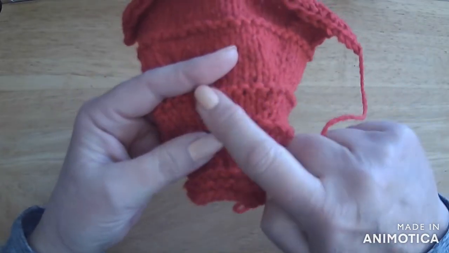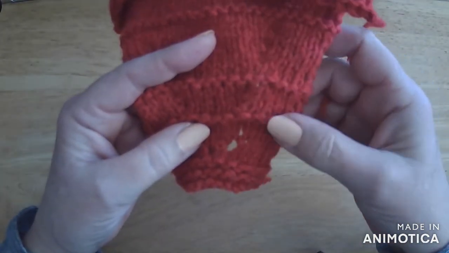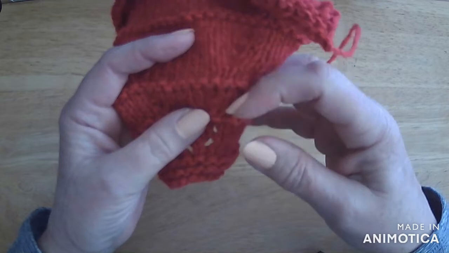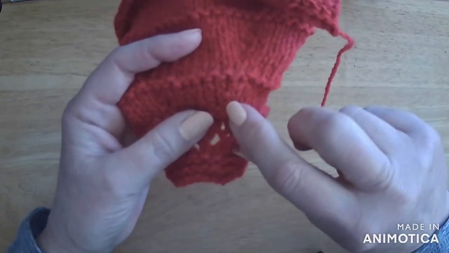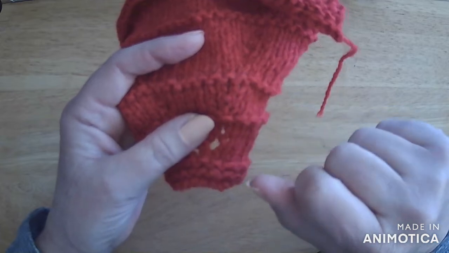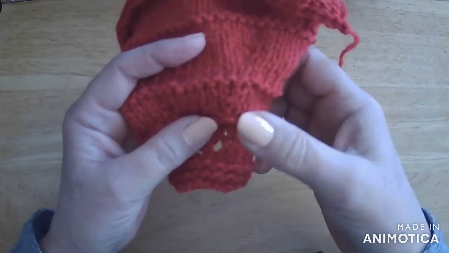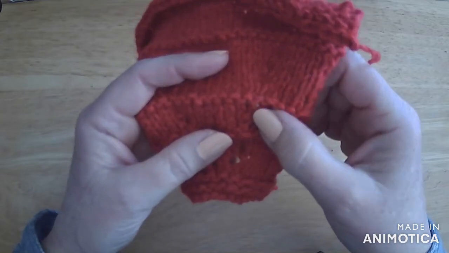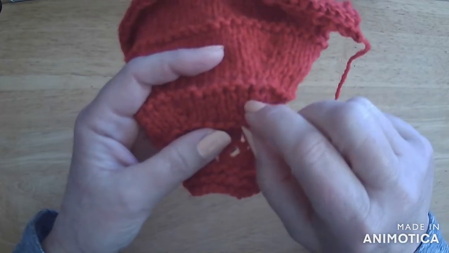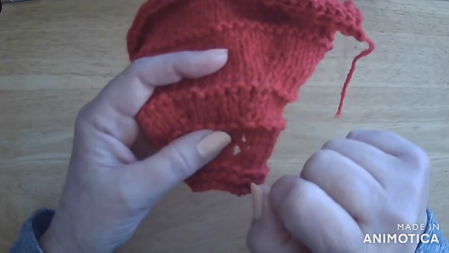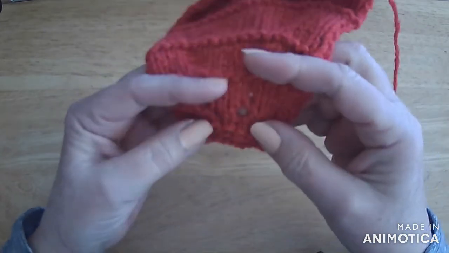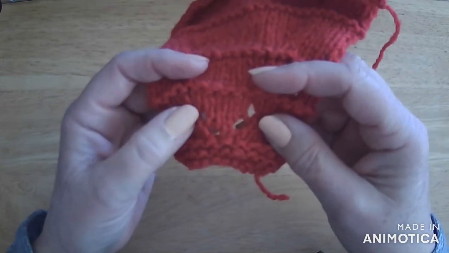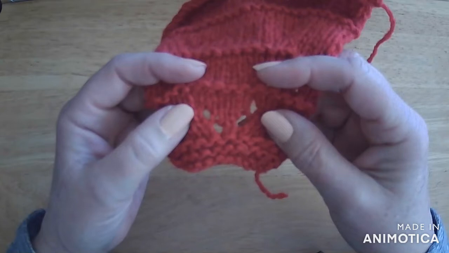What you do want to keep in mind is when you are doing your increase on the stockinette side, on the knit side, when the piece is facing you, the little purl bump is going to appear to the left of the stitch that you're working the increase. So if you're knitting a basket weave stitch, for example, you'll want that little purl bump to fit in with your other purl stitches.